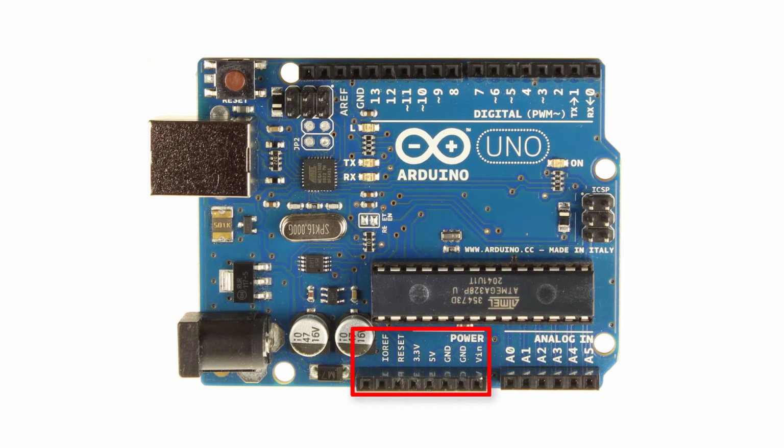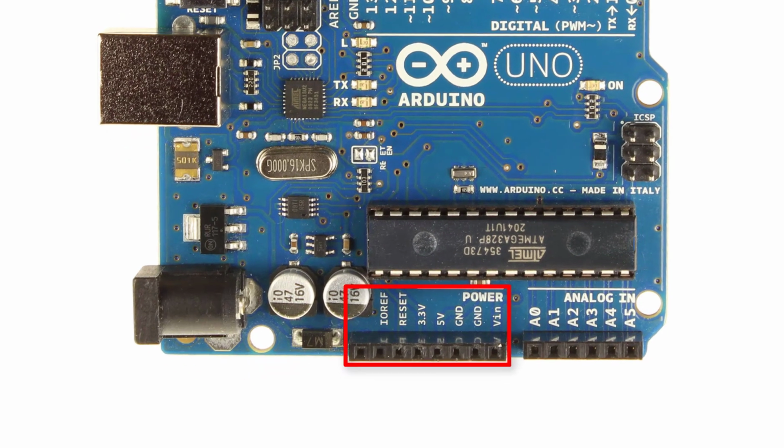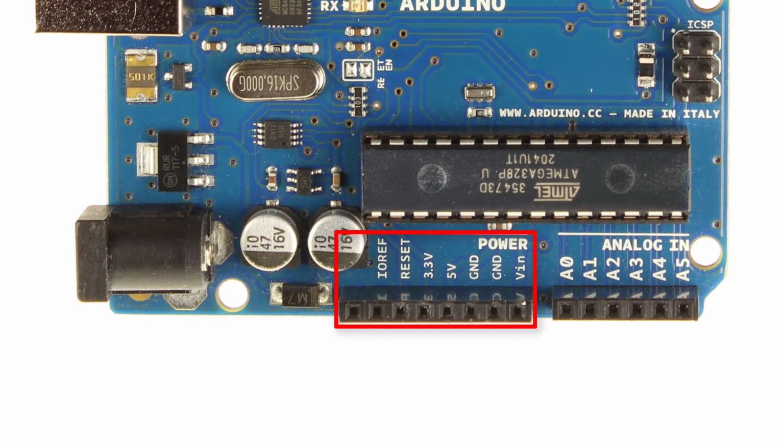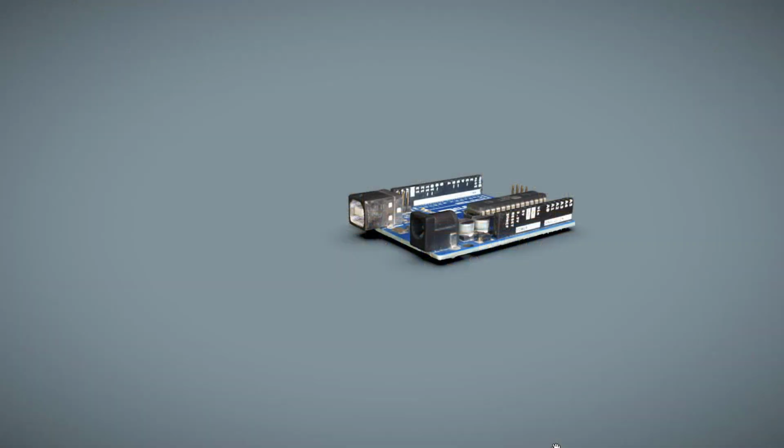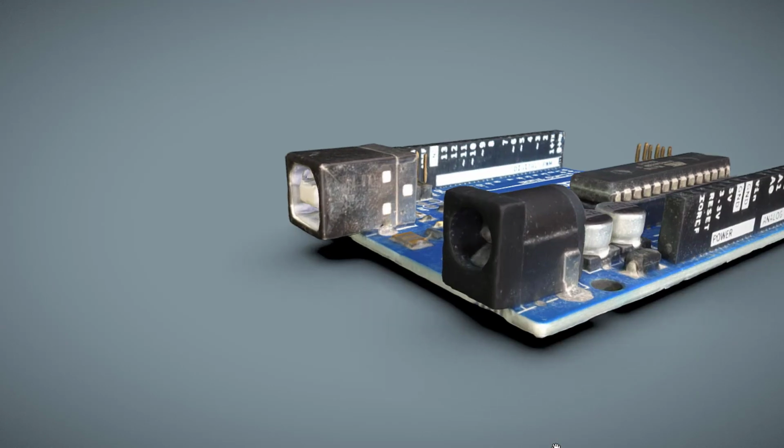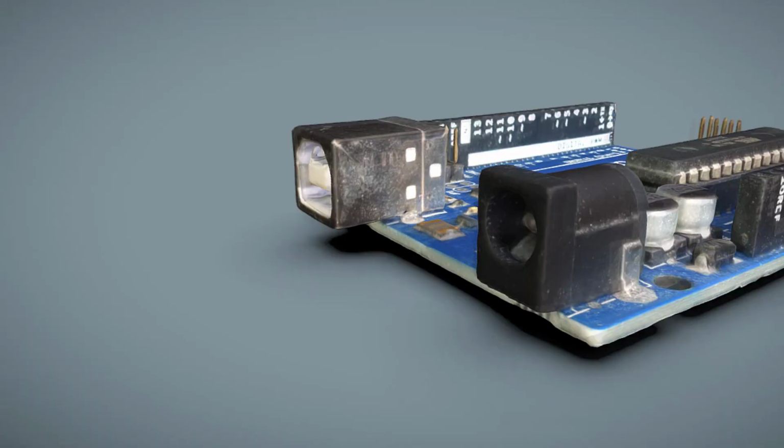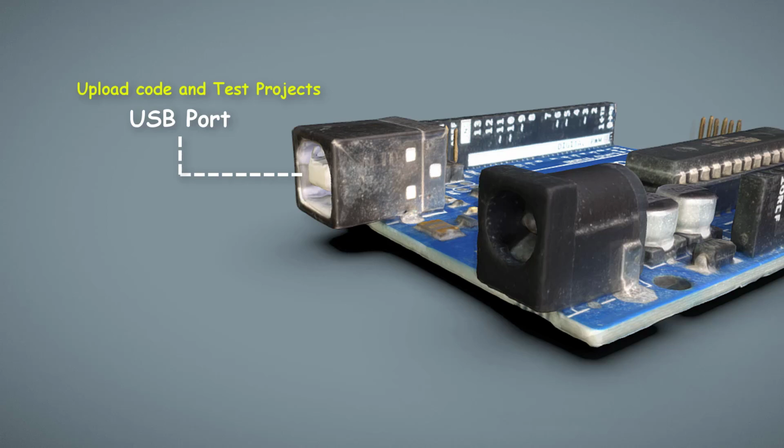Lastly, the power pins provide a stable and reliable electrical supply for the Arduino and all connected components, ensuring your projects run smoothly. The Arduino can be powered using different ways. One way to power the Arduino is by using the USB port. You can connect the Arduino board to your computer using the USB port. This allows you to upload code to the Arduino and also test your projects. It's a convenient option when you are working with the Arduino and your computer together.